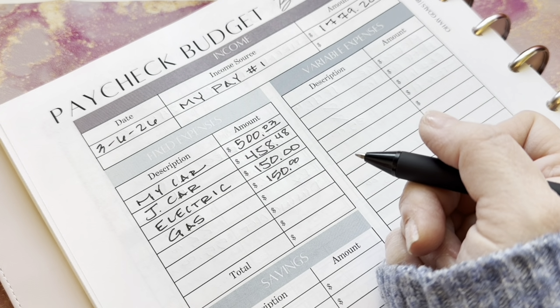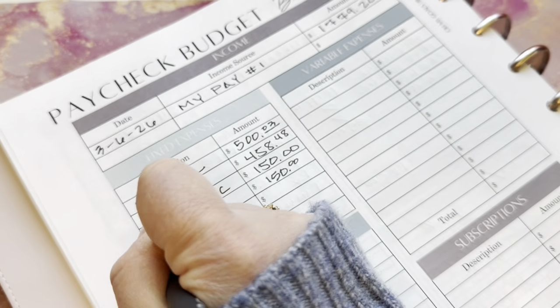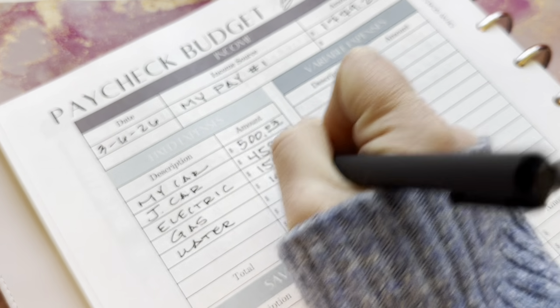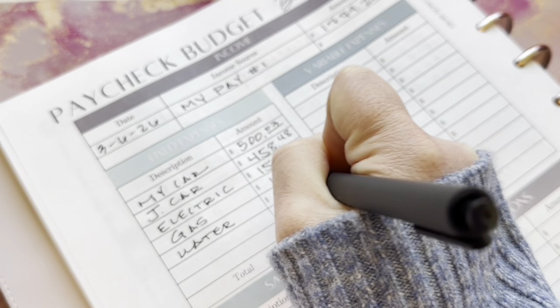So my water bill, I budgeted $130, and it came in at $100.50. So right there, that's some savings.